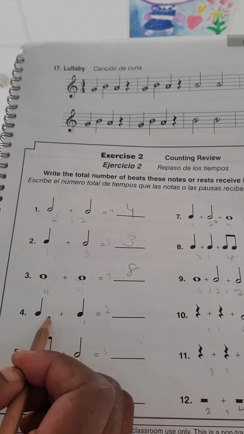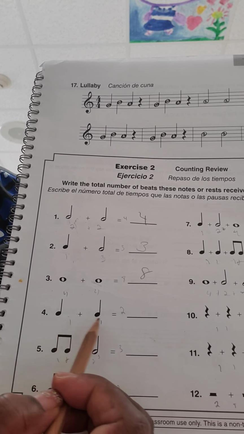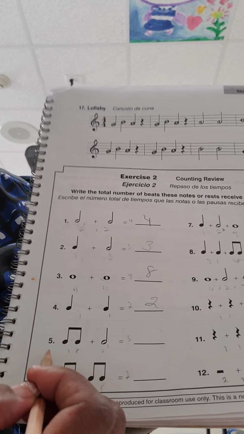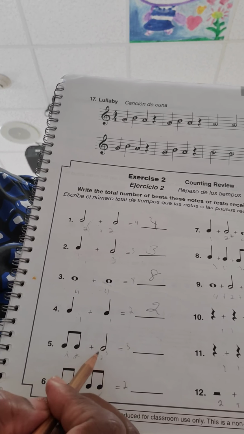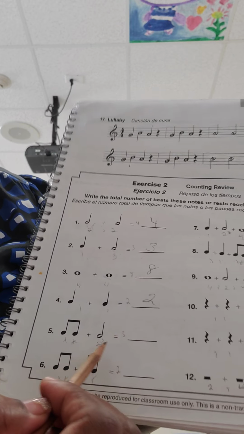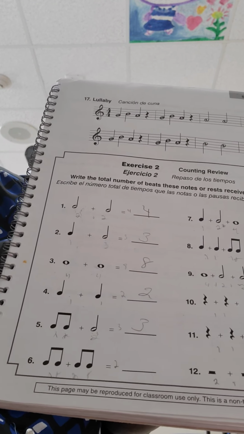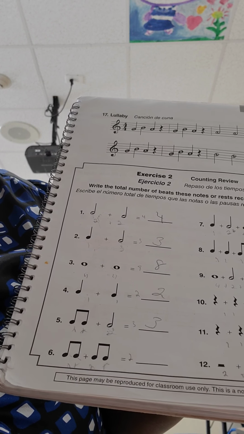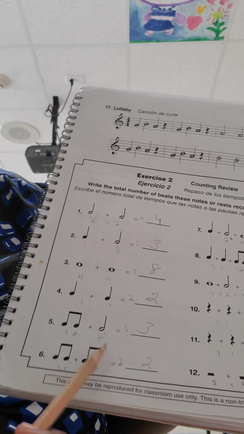So here you have a quarter note plus a quarter note. A quarter note gets 1 beat, so 1 plus 1 is going to equal 2. Number 5, you have an eighth note. An eighth note is half of a beat, and a half note gets 2, so that is going to equal 3. Number 6, you have 2 eighth notes. 2 eighth notes is going to equal 1, because it's 1 and 2 and.